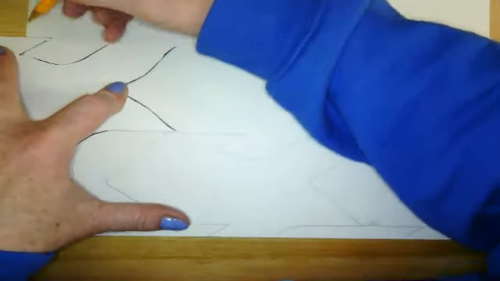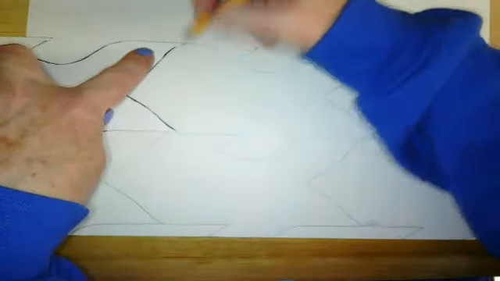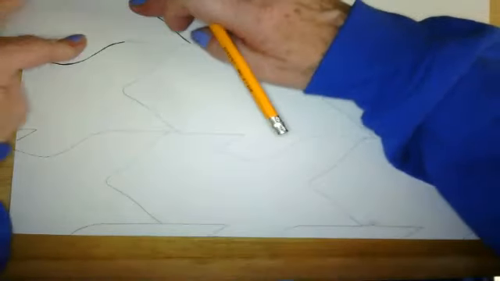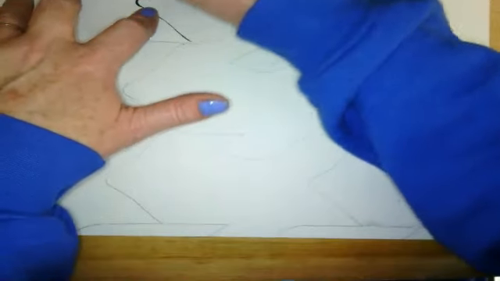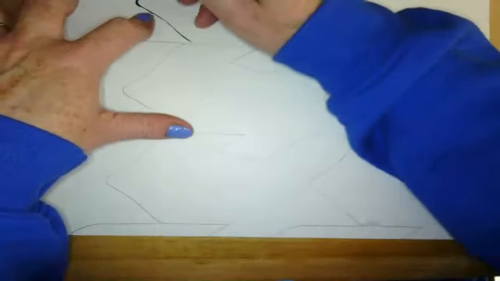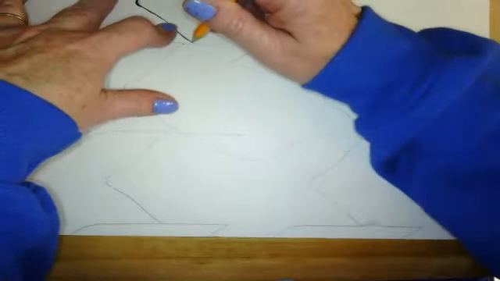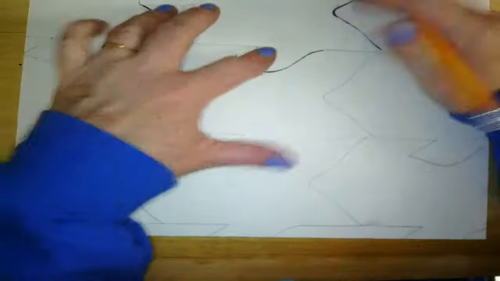Okay, after you get it all traced, then we'll talk about M.C. Escher tomorrow, and we'll start creating some designs inside of these tessellations so that they look like something. Right now they're just blank. They don't really look like anything, but if we use our imagination, we should be able to come up with something. Slide that over, almost done.